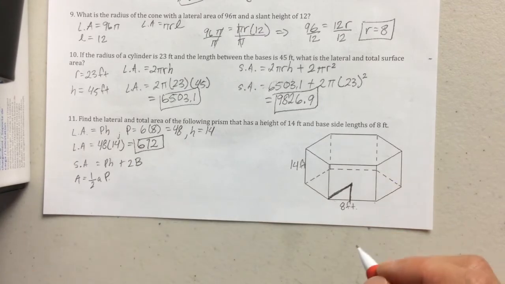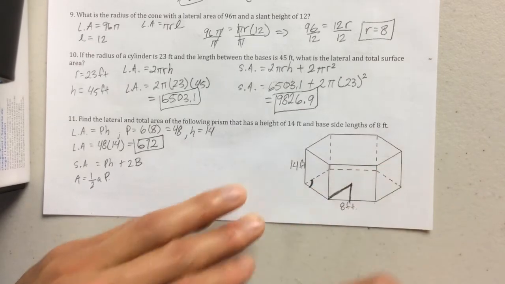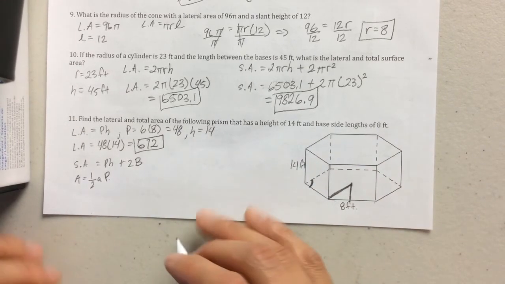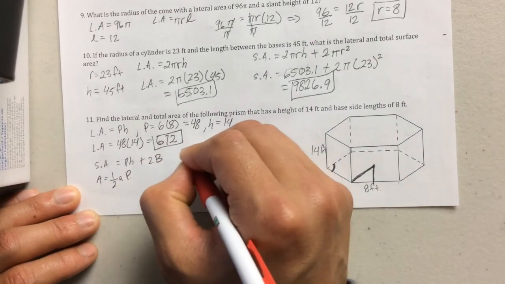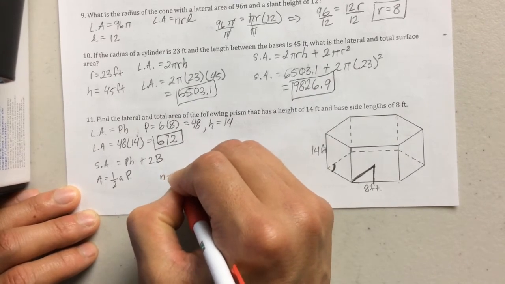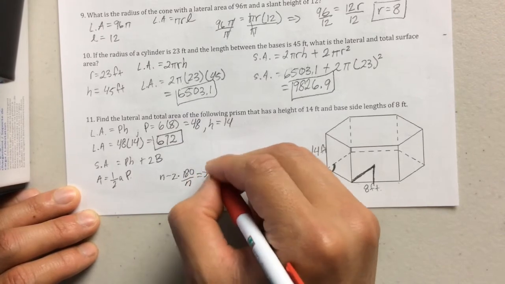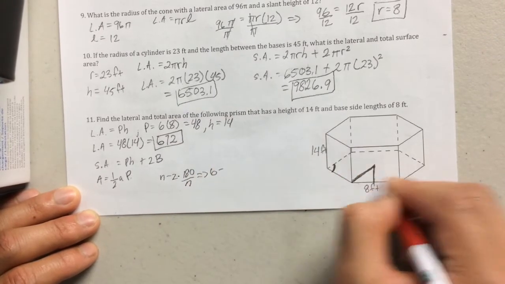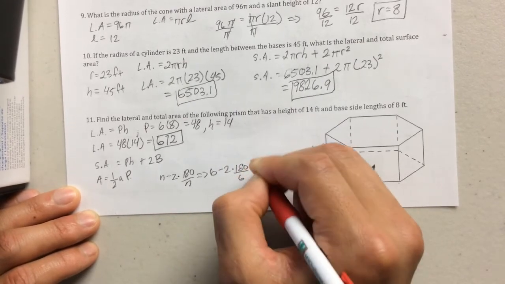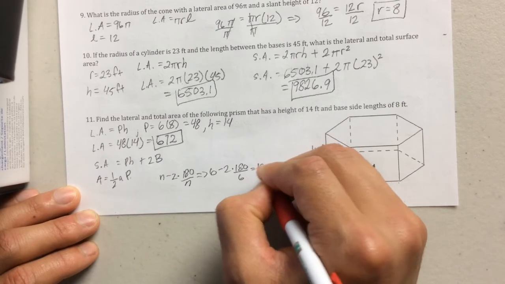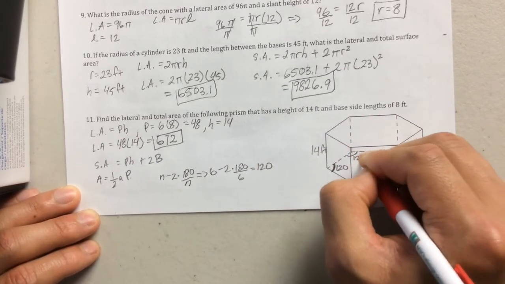The first thing we should do to find the area is find the measurement of the interior angle of this hexagon. I gave you guys a formula. It's n minus 2 times 180 divided by n. In this case, n is 6, so there are 6 sides. 6 minus 2 times 180 divided by 6. And that should give you 120. So each interior angle is 120.